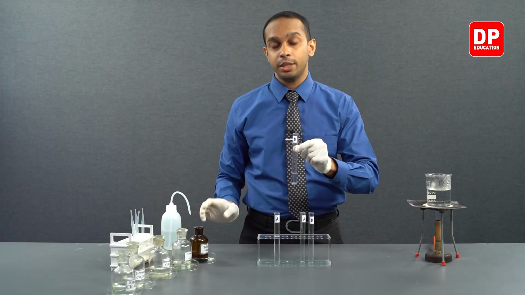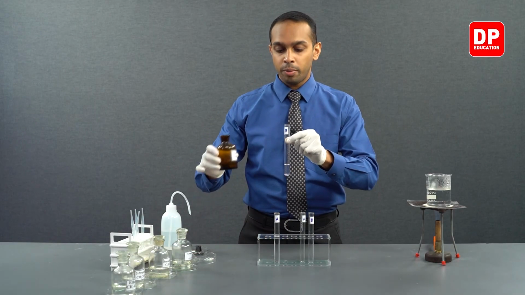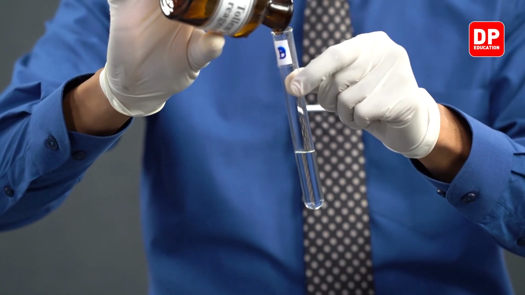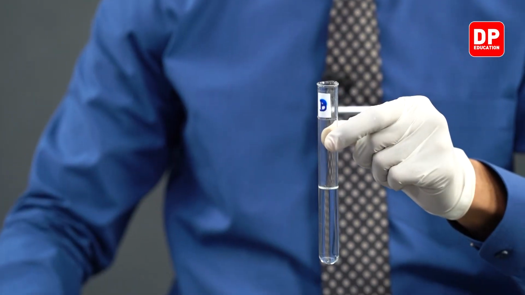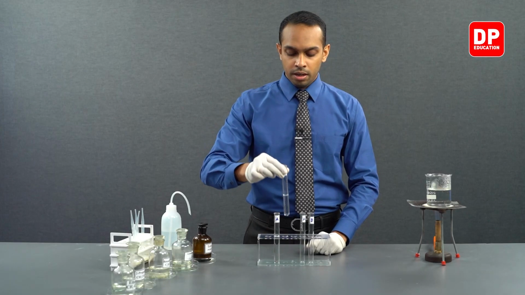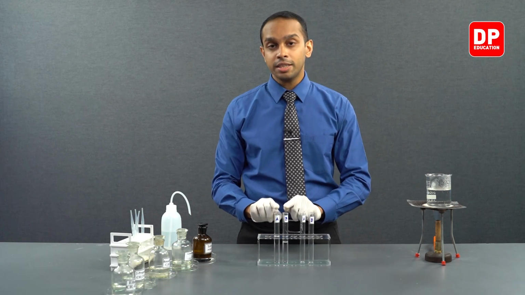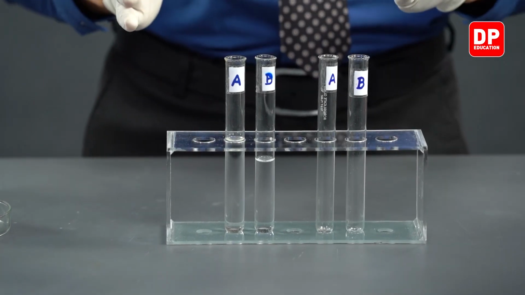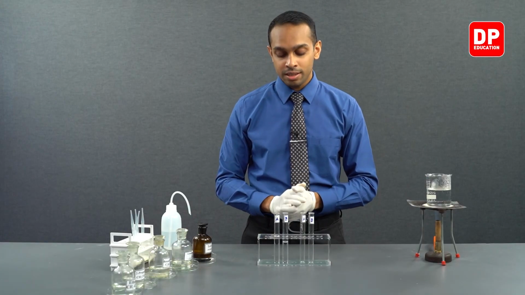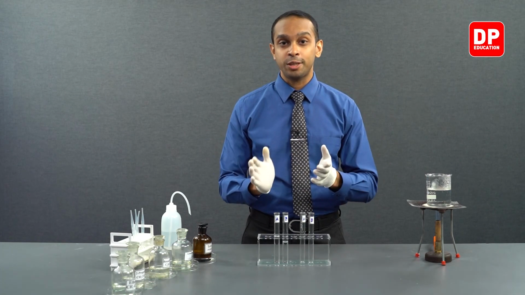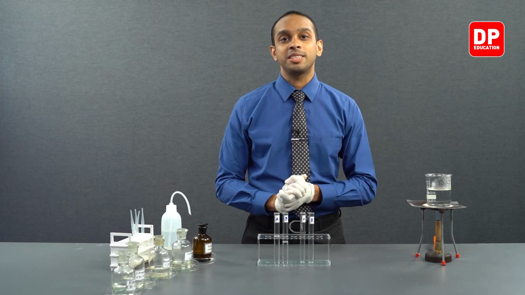And to our aliphatic ketone, we'll add a small amount of Tollens reagent as well. And now, in our test tube A, we have our aldehyde, which is acetaldehyde, mixed with our Tollens reagent. In our test tube B, we have our ketone, aliphatic ketone, acetone, mixed with Tollens reagent.